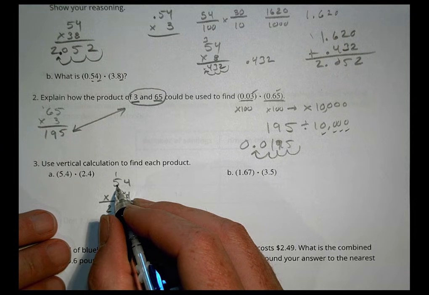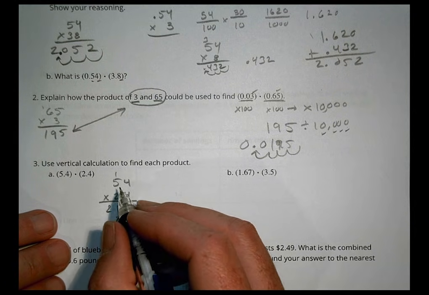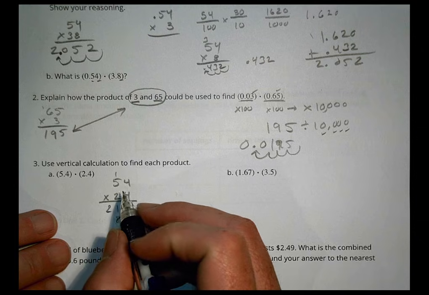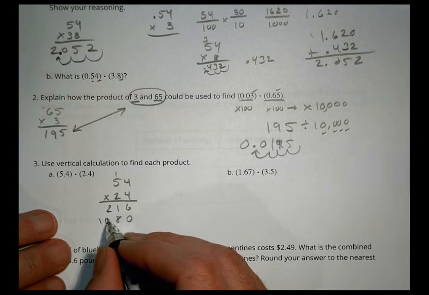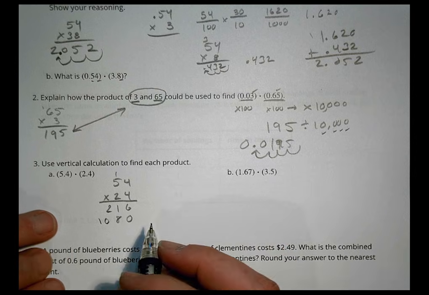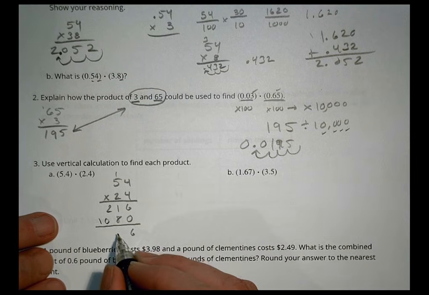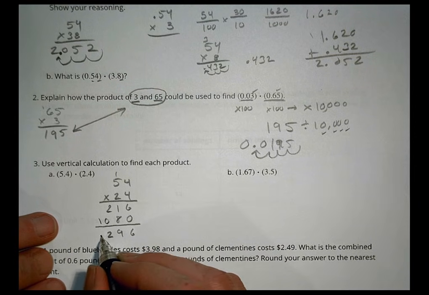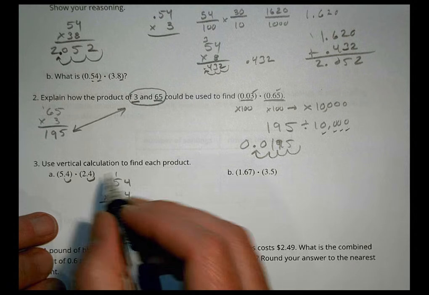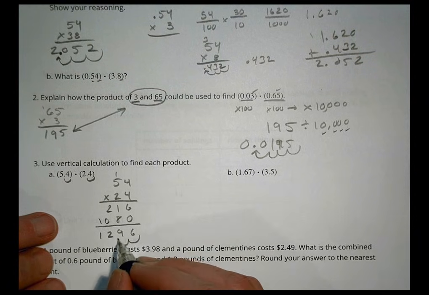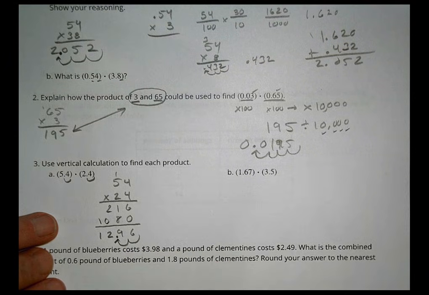And then 20 times 50 is 1,000, so we can say 2 times 5 is 10. Something along those lines. And so we have 1, 2, 9, 6. We can see we've moved the decimal place 1 and 2, so we're going to move it back 1 and 2 for 12.96.